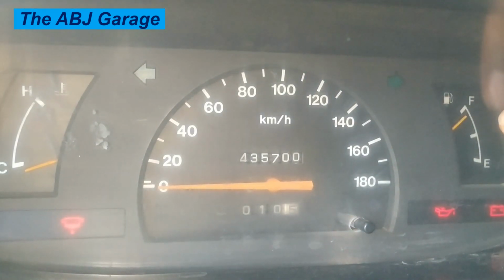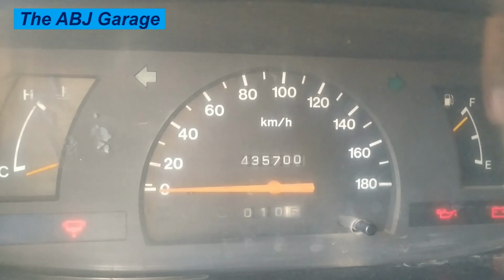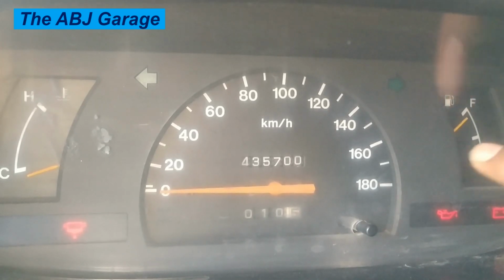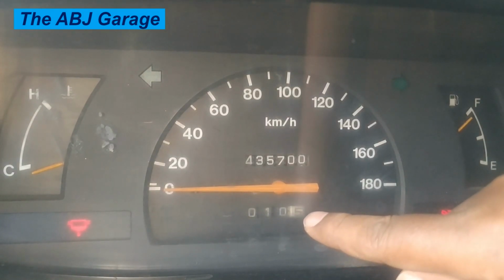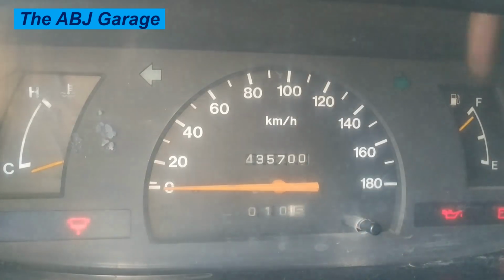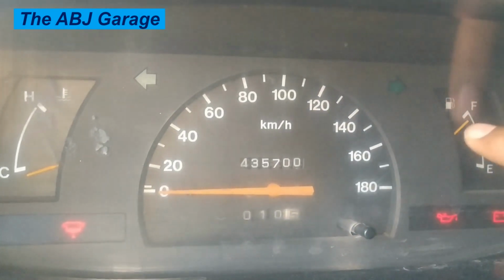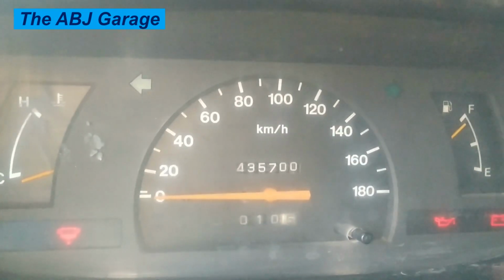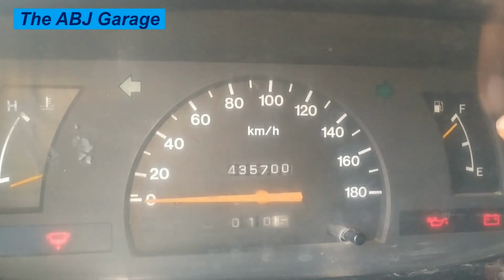Now all you have to do is drive it some time and wait for the fuel to drop. Then register how much it has traveled by simply looking at the trip meter. And then when you refill it again to the maximum full position, you will simply see how much fuel it has consumed.